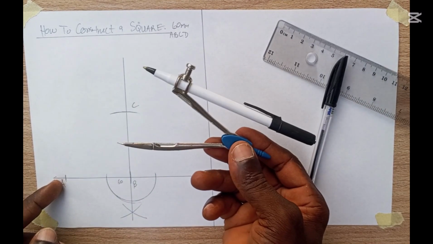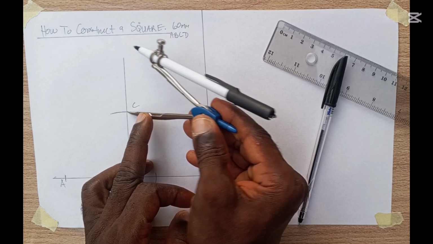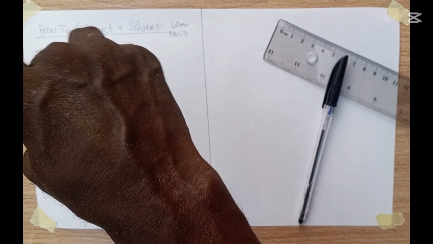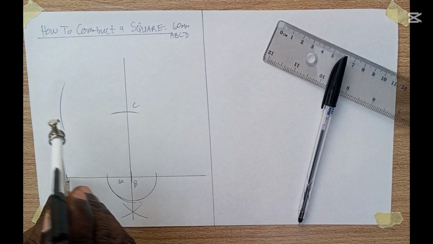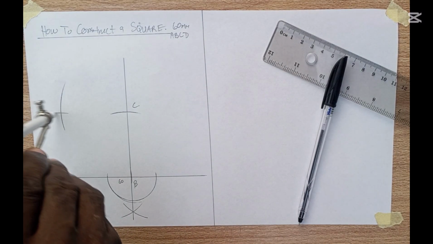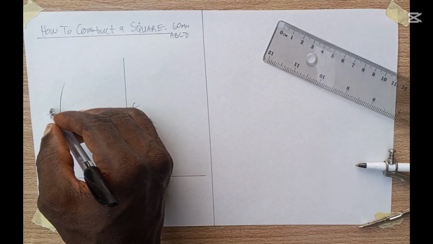Now my radius is still 60. Now put it at C like this and cut this empty space. You see that? Remove it. I am still with the 60. Go back to A and cut this arc. I think we are done. Let us call this new intersection D.